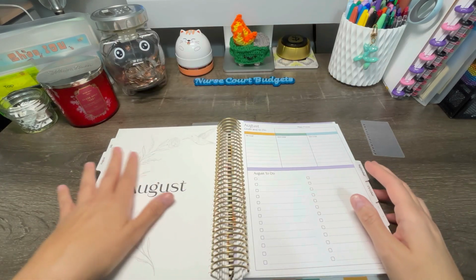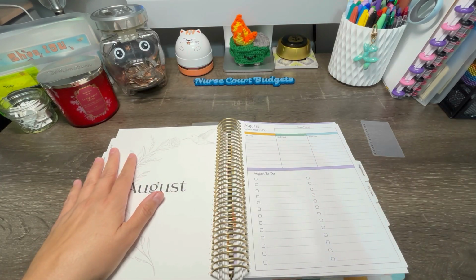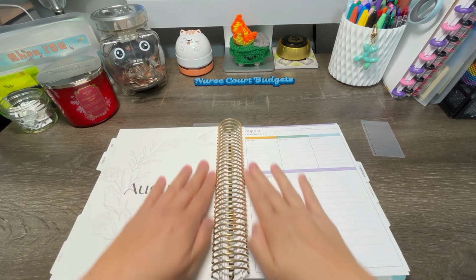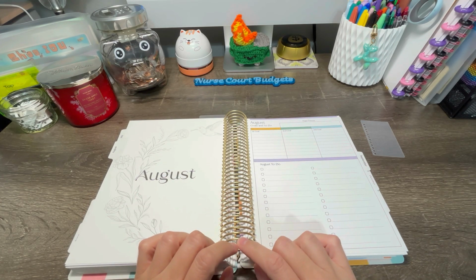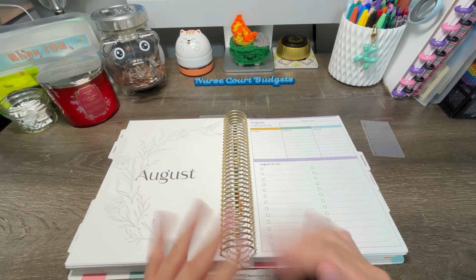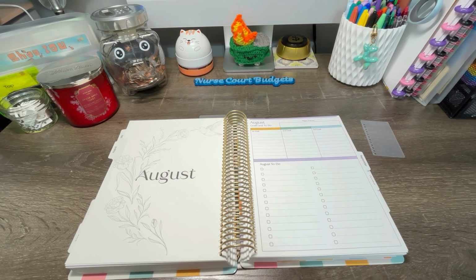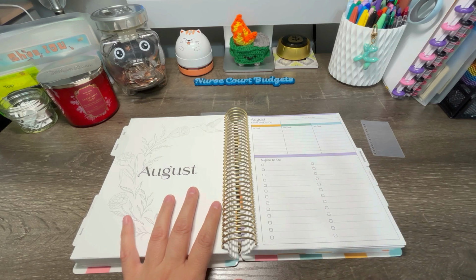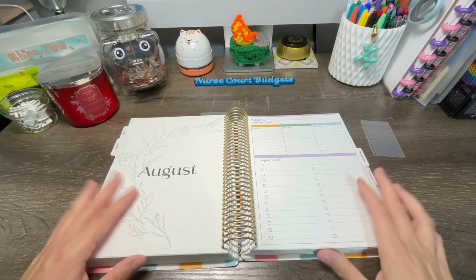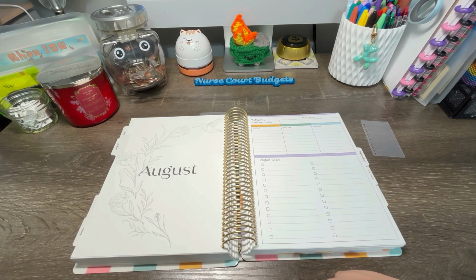I have not done a very good job of keeping up on my day-to-day spending for the month of July. So I'm probably going to have to go back and actually fill that in so that I can do my monthly closeout video. I'm going to have to do a little bit of homework before I can jump in. I have kind of slacked off in July.